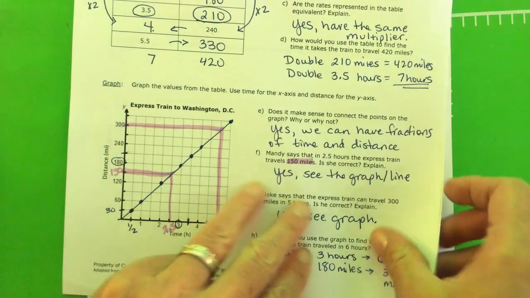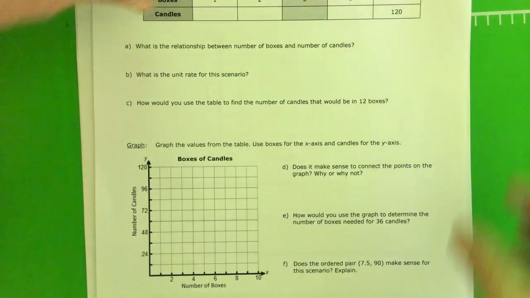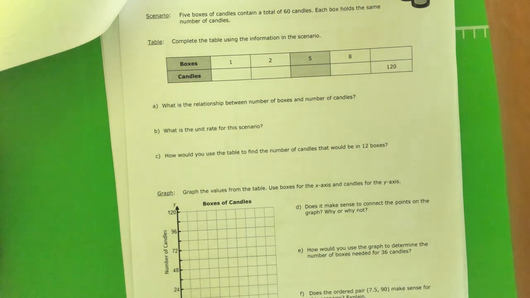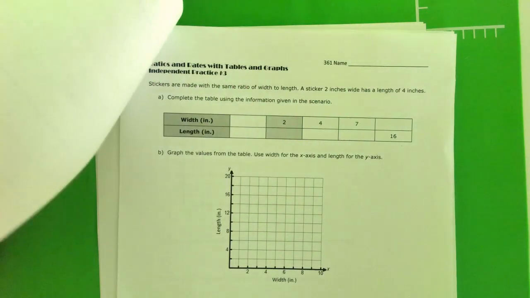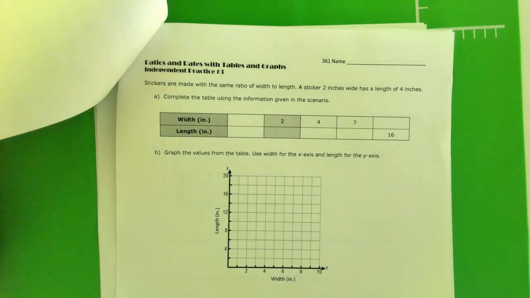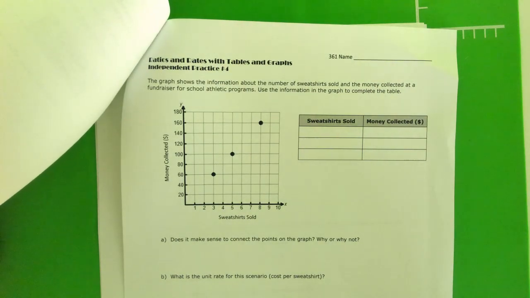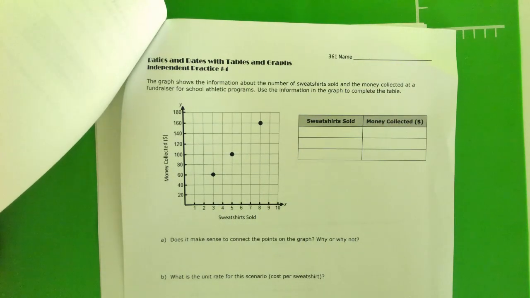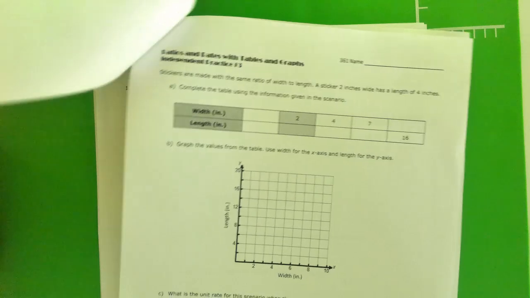Okay, now what you're going to do is work on the next set of problems. Let me zoom out. Sorry, it doesn't zoom that far. So practice number 2 is regarding candles. Practice number 3 is the length and width of a sticker. And practice number 4 is sweatshirts and money. Question on number 4, can you have a fraction of a sweatshirt? Sure, but would anybody pay for it? No. So decide if it makes sense to connect those dots or not.